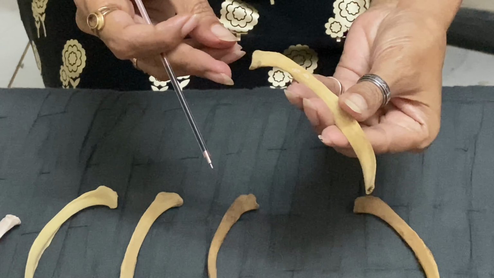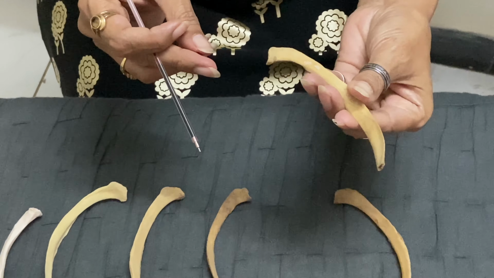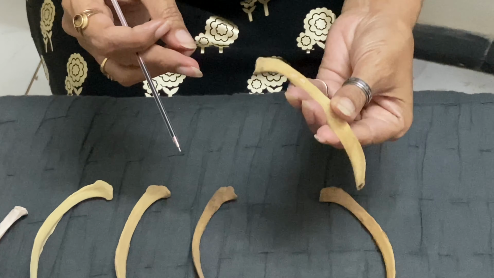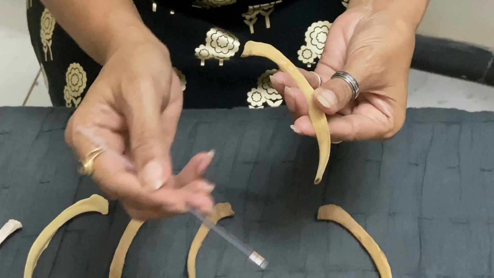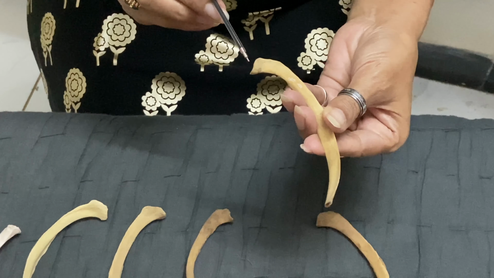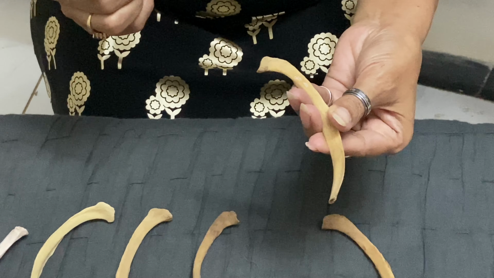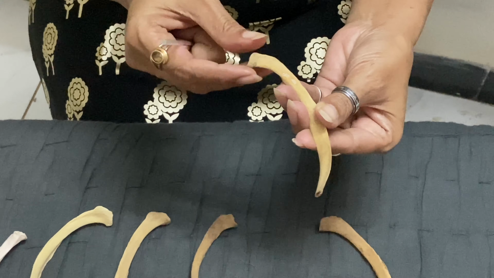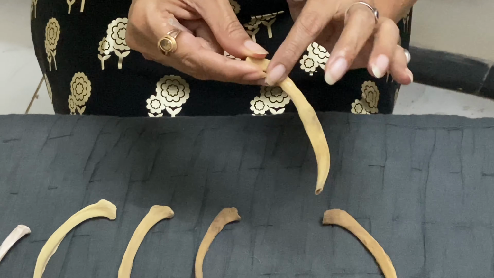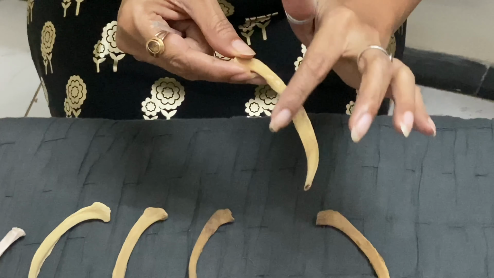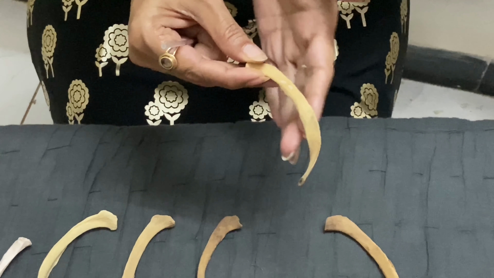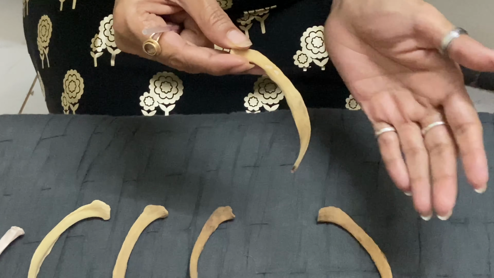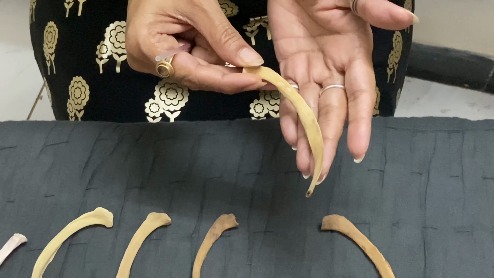Now let us see how to identify the side to which the 12th rib belongs. The anterior pointed end should face anteriorly. The head should lie posteriorly. The inner surface faces medially and upwards, while the outer surface faces laterally and downwards.